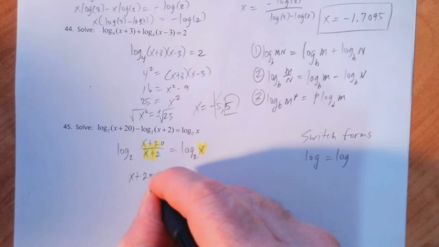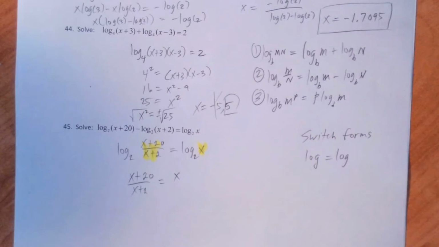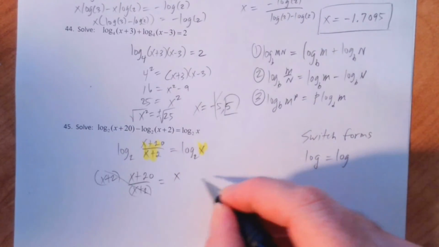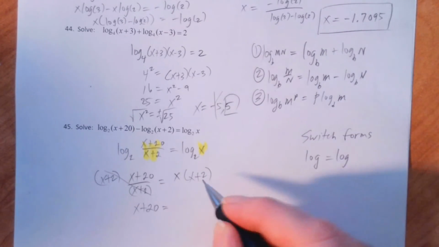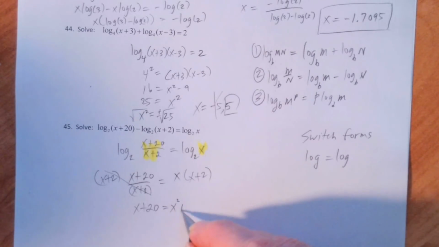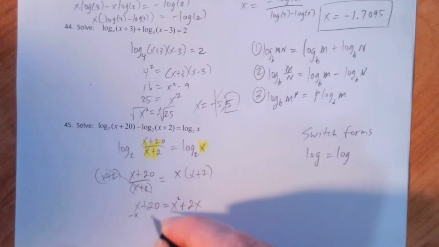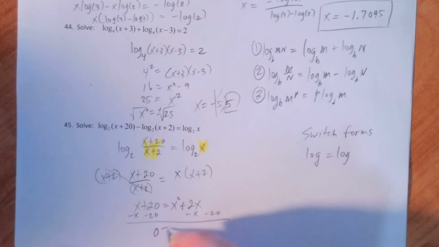So we have (x plus 20) over (x plus 2) is equal to x. We'll multiply both sides by x plus 2 to clear fractions. On the left, you get x plus 20. On the right, let's go ahead and distribute. You get x squared plus 2x. This is a quadratic equation, and so ideally we're hoping we can factor it. Let's move 0 to one side and everything else to the other. So we'll need to subtract x and 20 on each side. We get 0 equals x squared plus x minus 20.